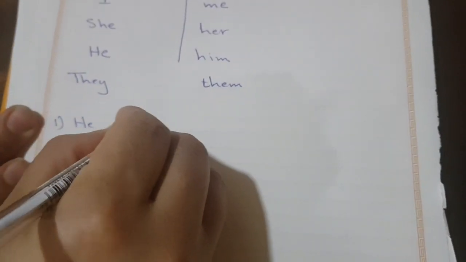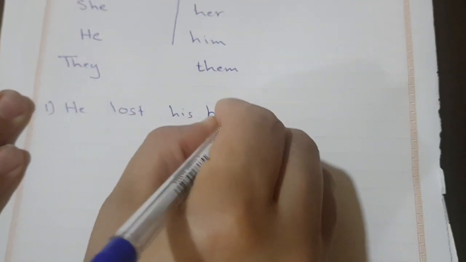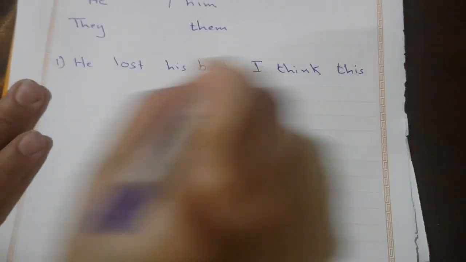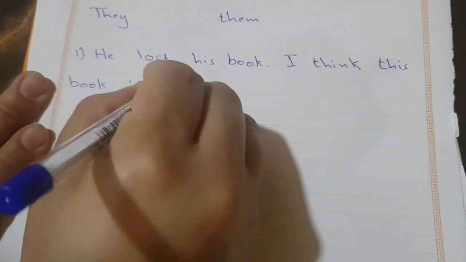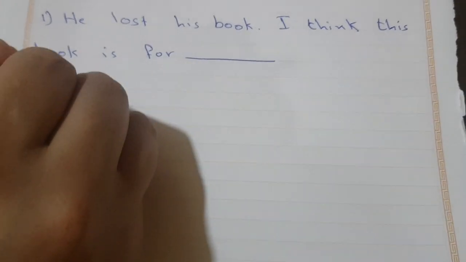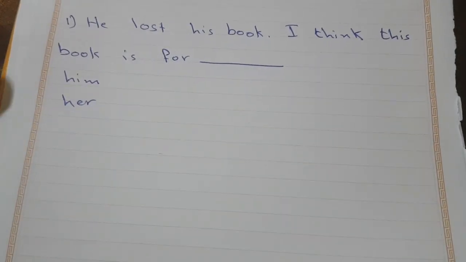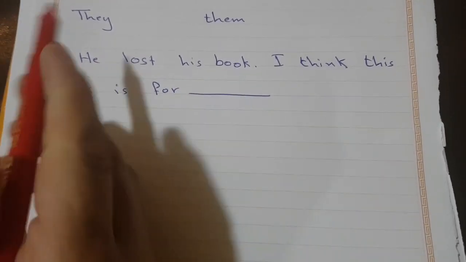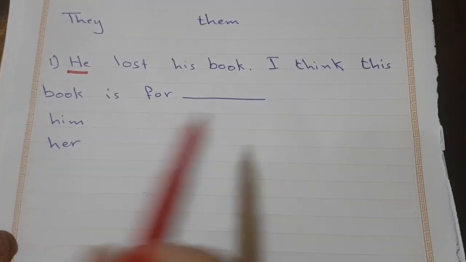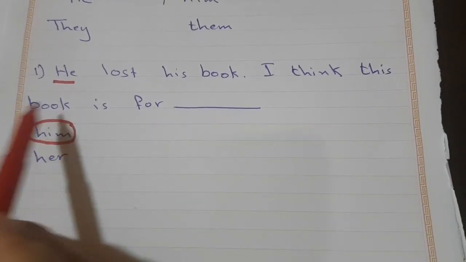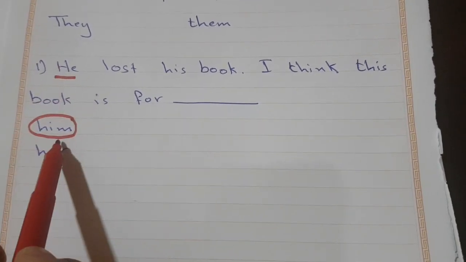Let's have some examples. Number 1, he lost his book. I think this book is for what? What is the correct answer? Him or her? Now you have to think. We said here, he lost his book. So we are talking about he. I think this book is for what? Him. Because the objective pronoun for he is him.